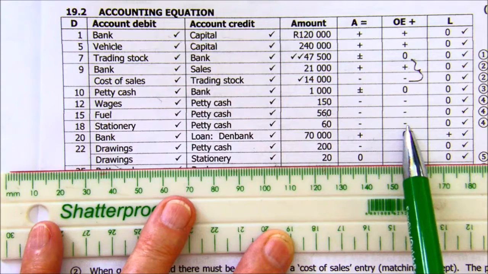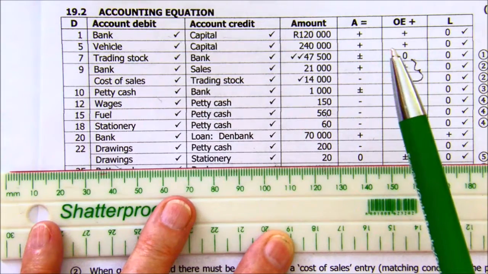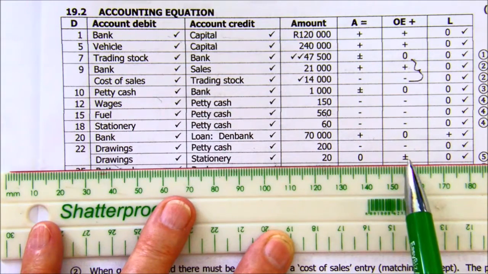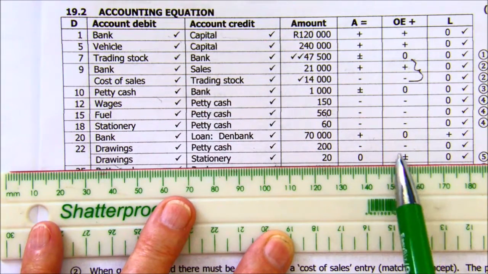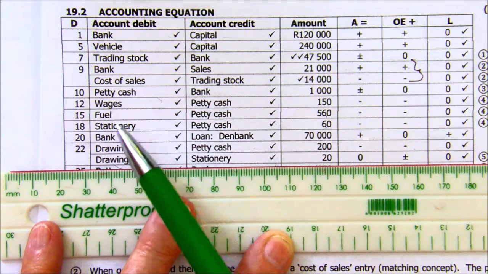And because we originally minus, we'll now have to plus. Business entity rule. So while the drawings is decreasing the owner's equity, there's going to be no profit effect. That item's not affecting the profit because it's not a business expense. Now, that is where it can get a bit tricky. So just spend a bit of time there, relating back.